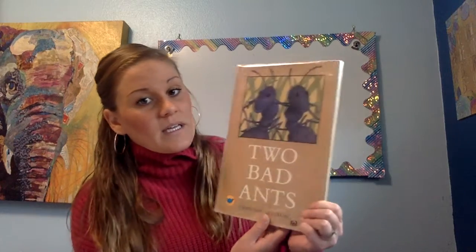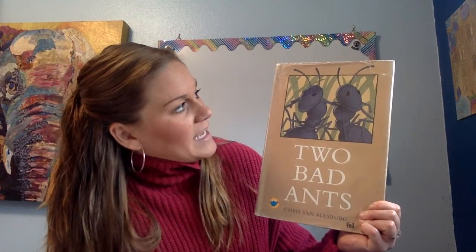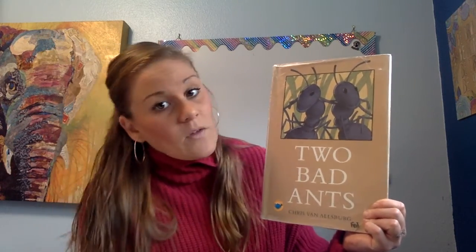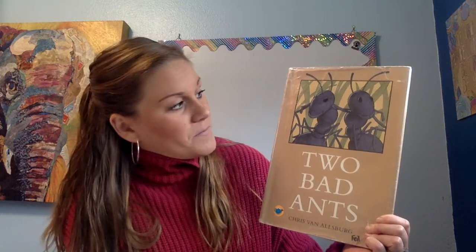Another example of a fiction story would be this story called Two Bad Ants. It's about these two ants who are very mischievous and they get into a lot of trouble. This is a fiction story, a fake or made up story.